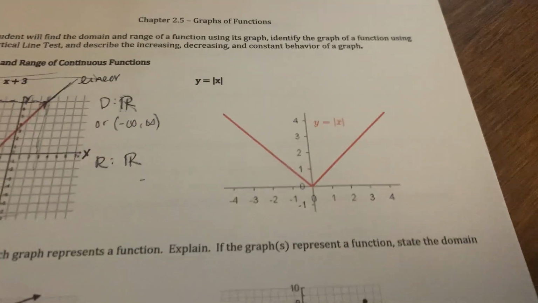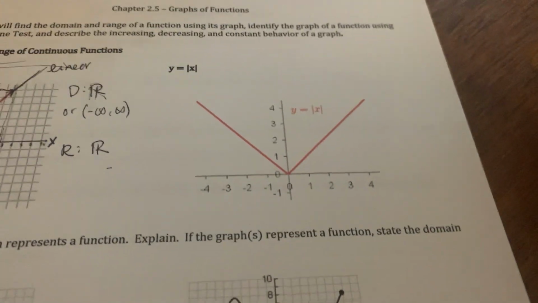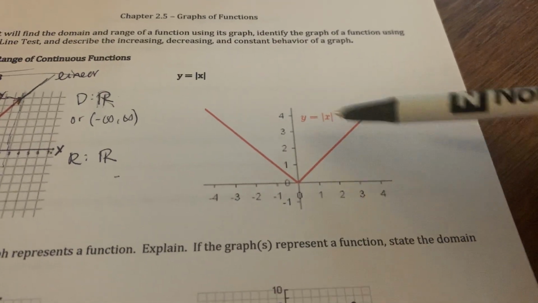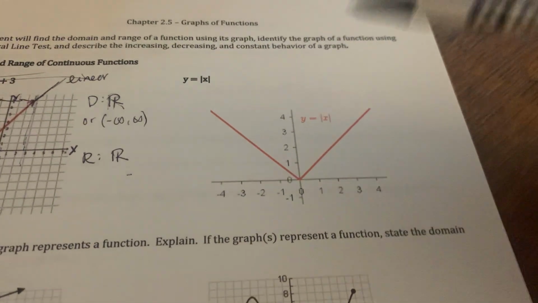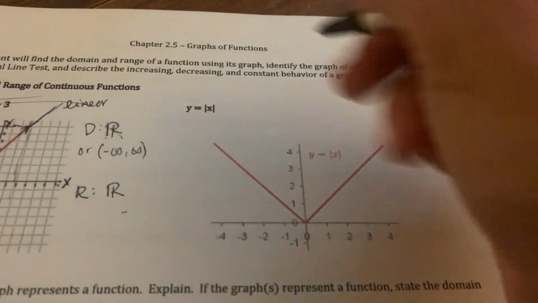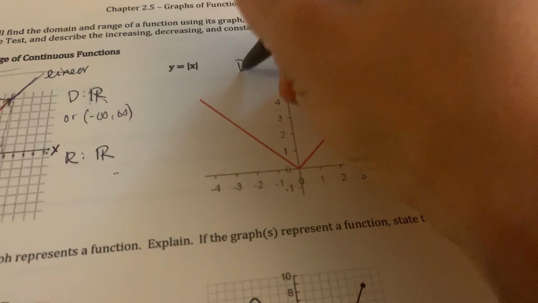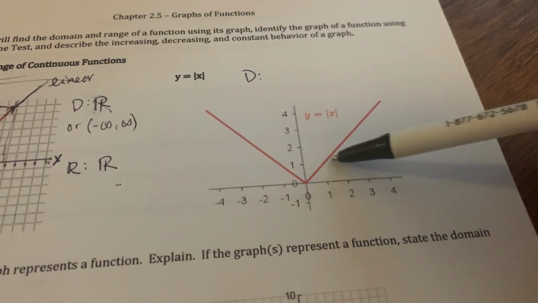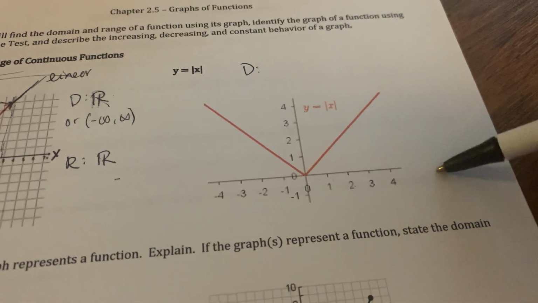Okay, let's look at the absolute value of x. So absolute value is I can put in any number and only positive numbers are coming out. So there are restrictions. Only positives come out. So our domain, though, is asking what numbers can you put in. I can put in 0, 1, 2, 3, 4, and continue.